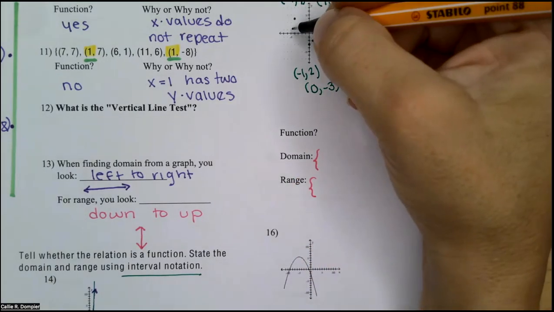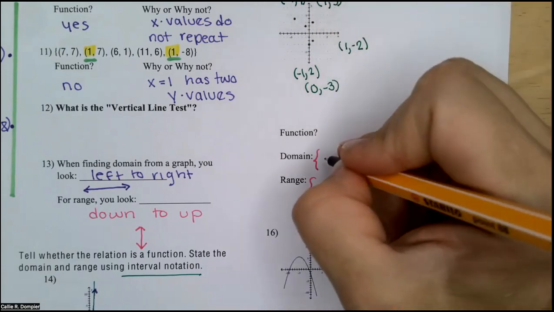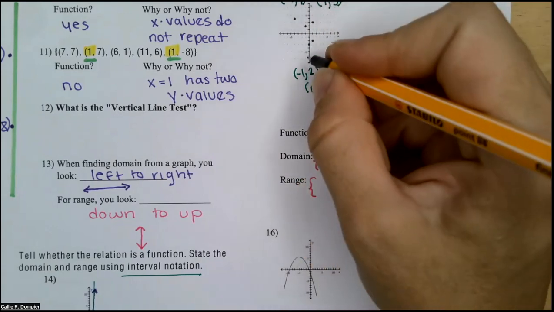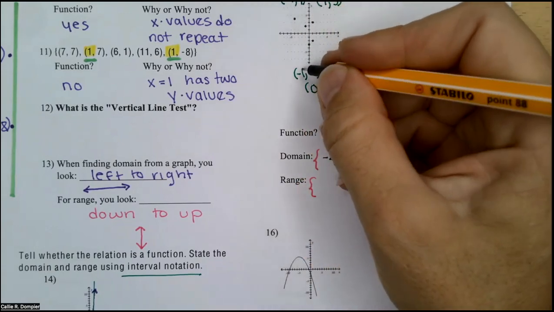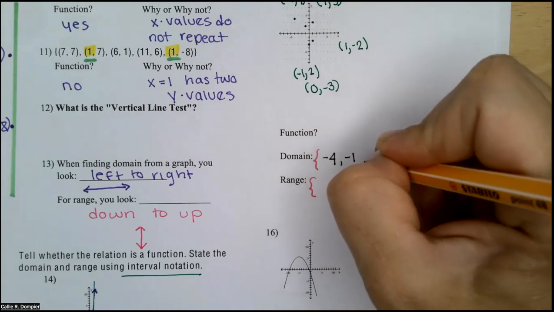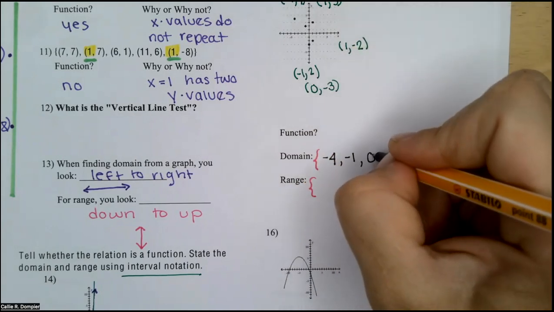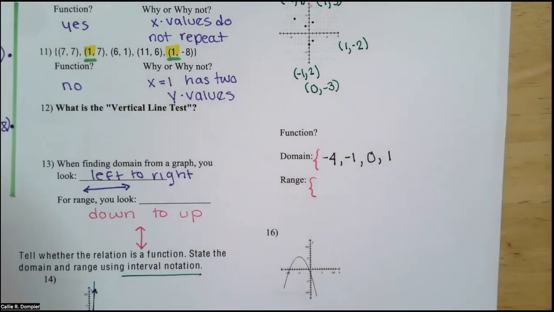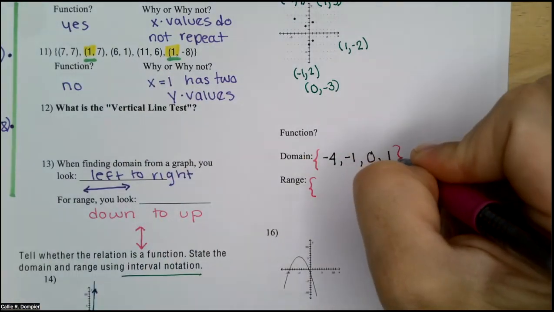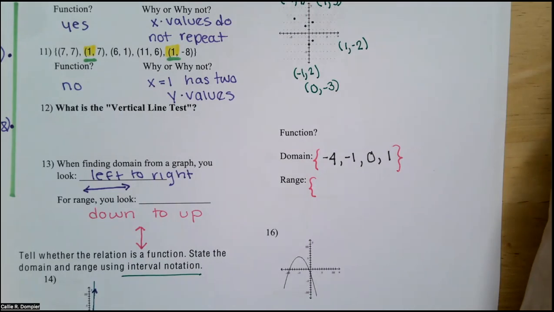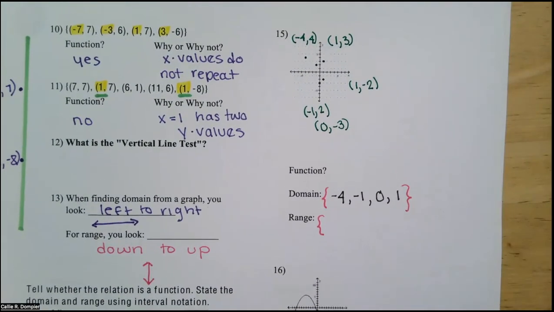All right, just start from left to right. The domain is -4, 1, -1, 0, and 1, okay? You don't need to include the two different ones. I see the two different ones, but you don't need to include them in your answer, okay?